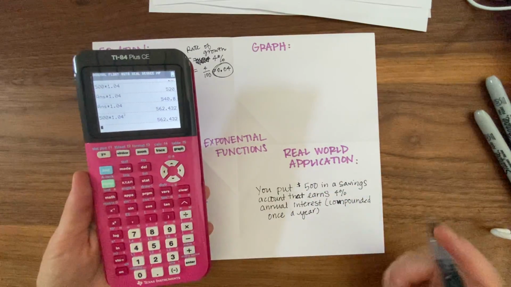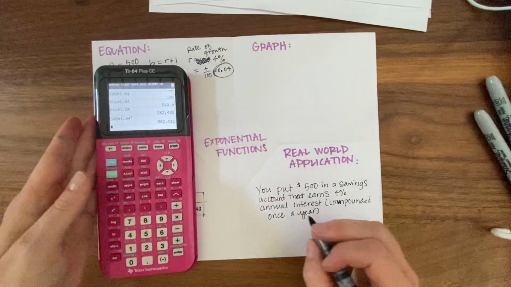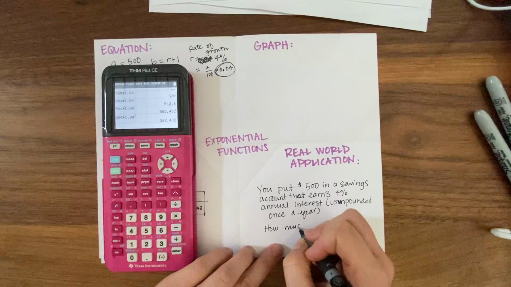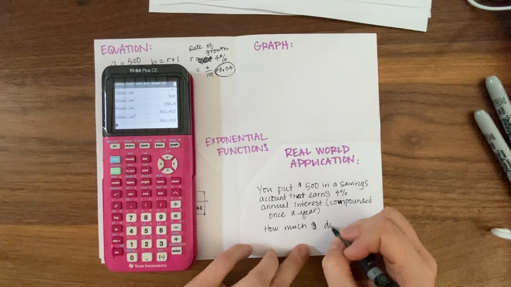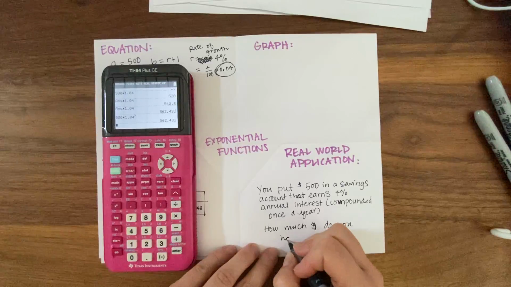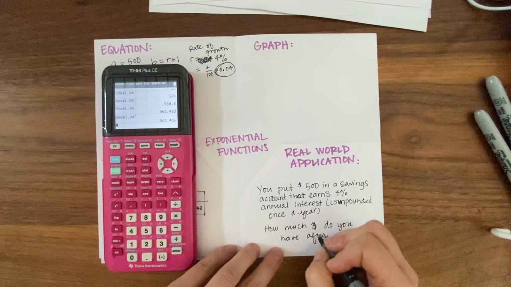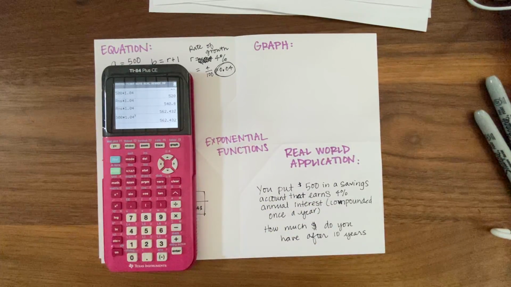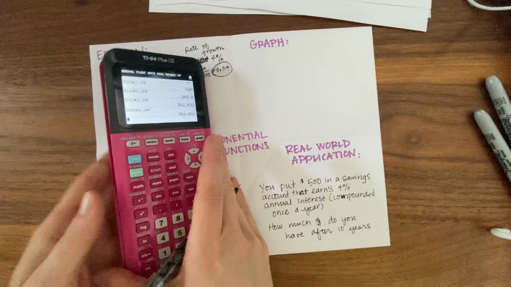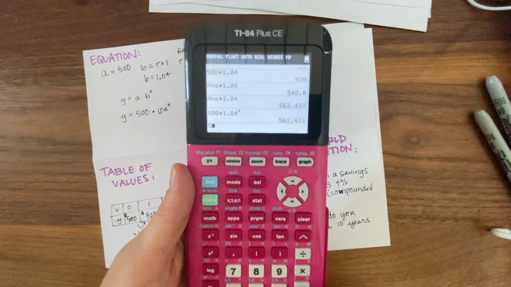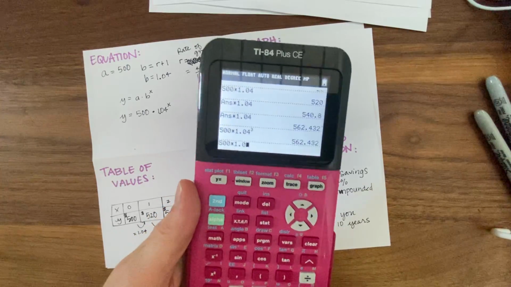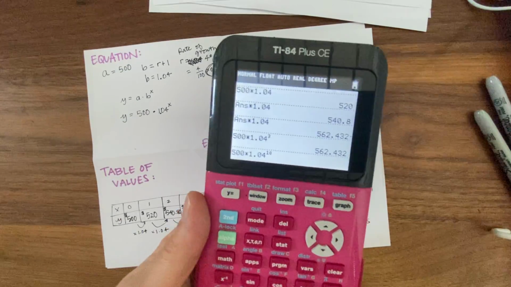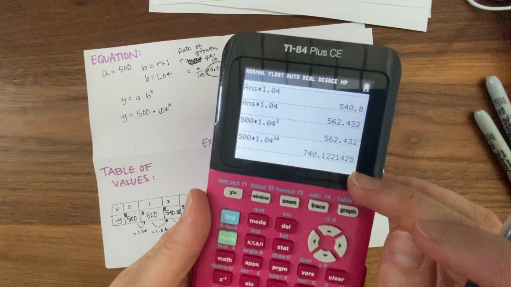Because what if I added to this? What if I made this a question? What if I said, you put $500 in a savings account that earns 4% annual interest, and then I say, how much money do you have after 10 years? Now, you would not want to multiply 1.04 10 times. Instead, you're just going to want to use the equation 500 times 1.04, and you're going to take that to the 10th power because we have 10 years happening. And look at that. Now we have our answer, $740.